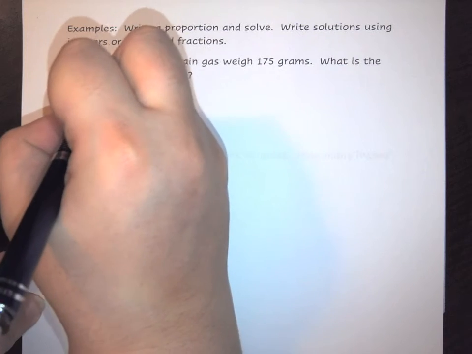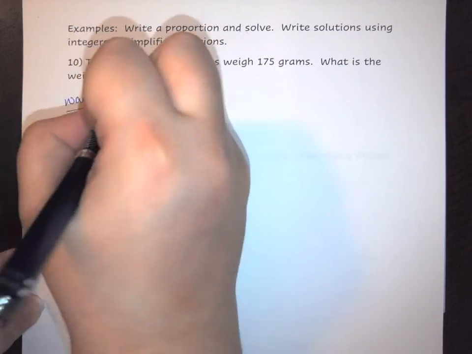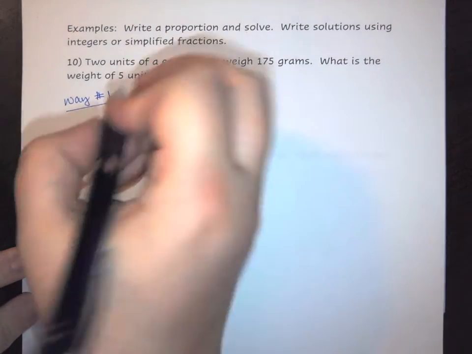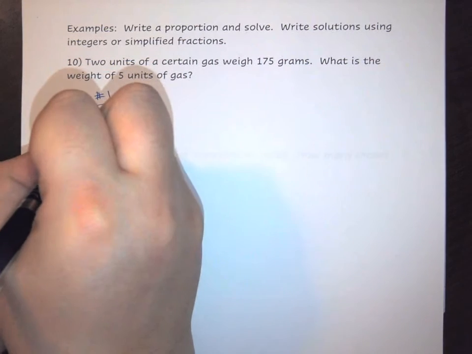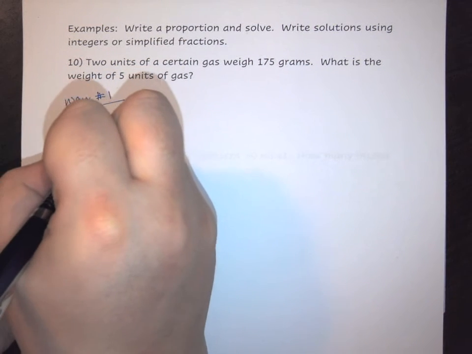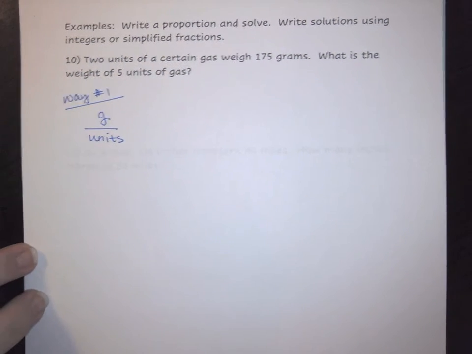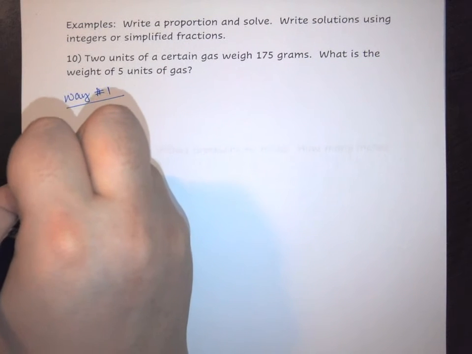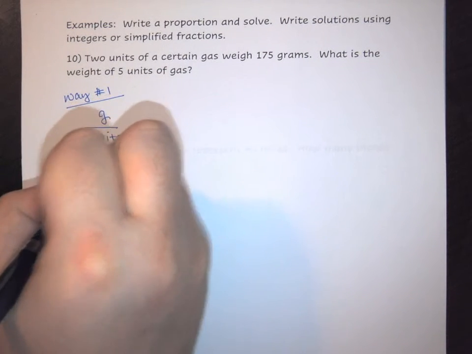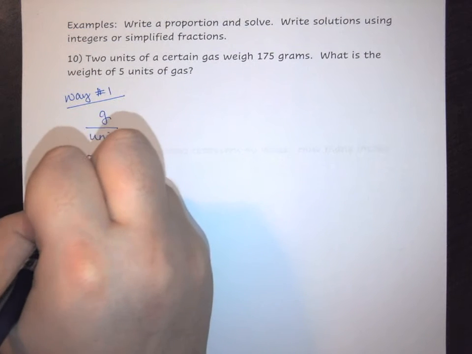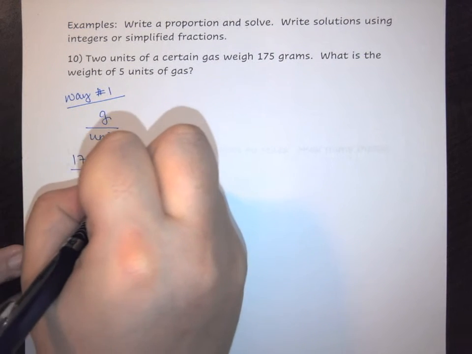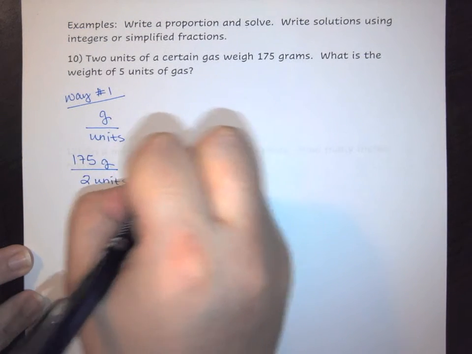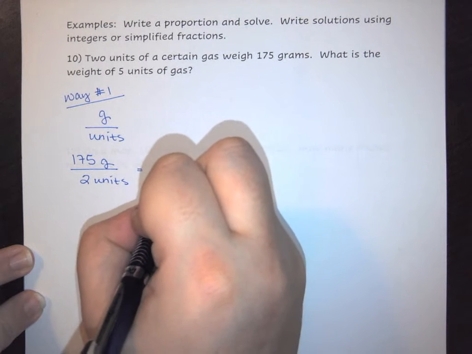So in your first way, way number 1, we are going to set it up so that we have grams on top and units on the bottom. So in this case we would have 175 grams is to 2 units and x grams is to 5 units.